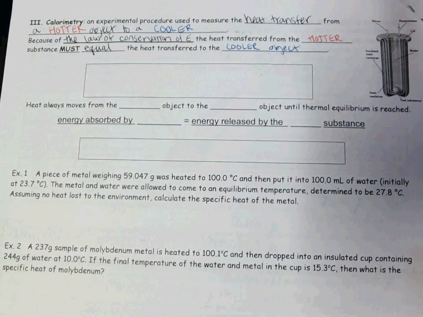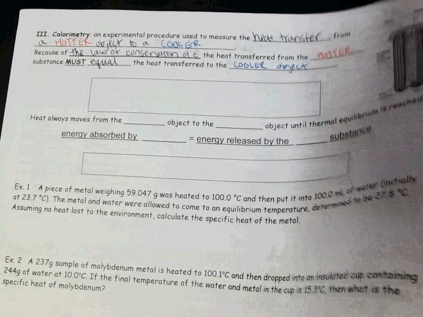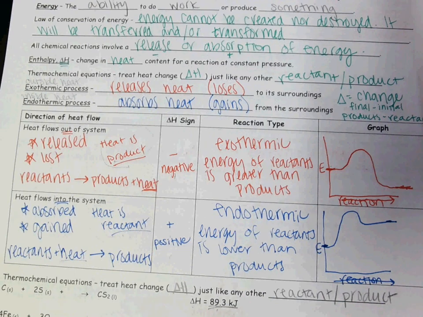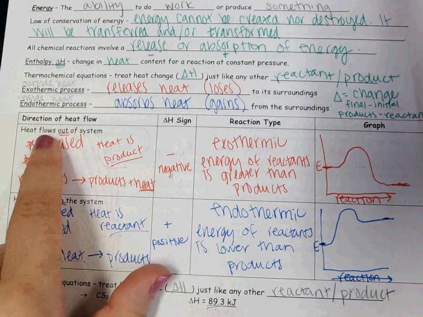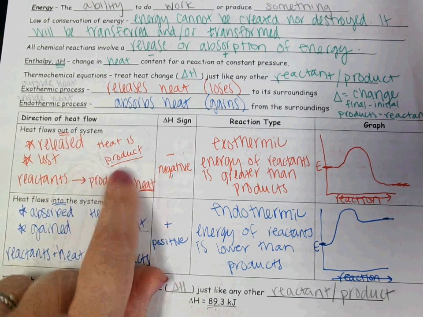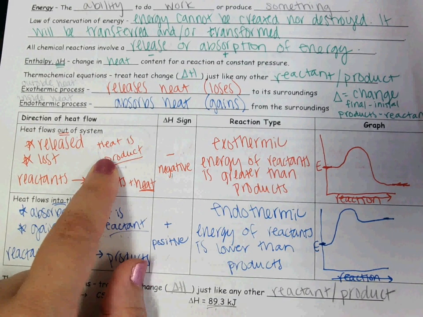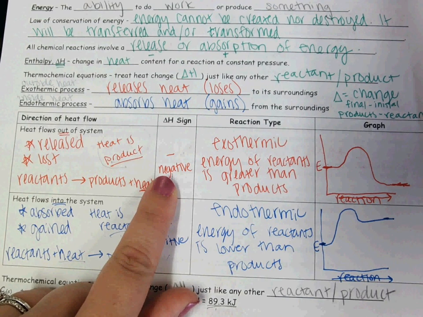So if we throw this back to our first page of notes, not getting confused with the colors, but just thinking about from a conceptual standpoint, what is happening to the heat? If something is releasing heat, if heat is a product, it is transferring its heat away from itself, the delta H sign is negative.